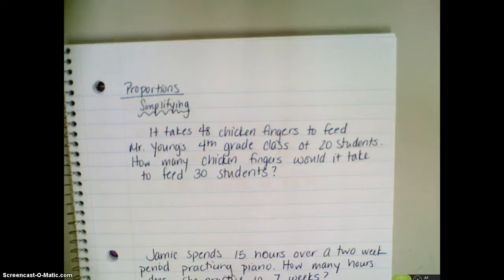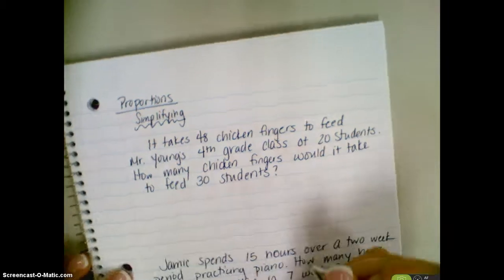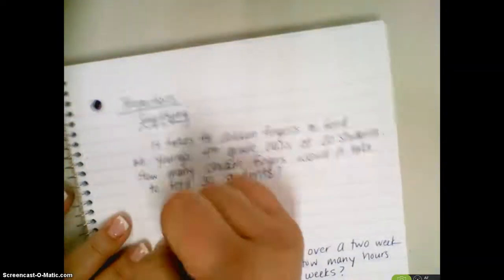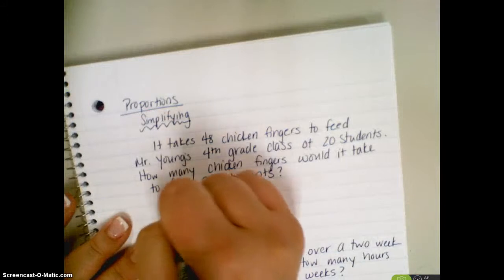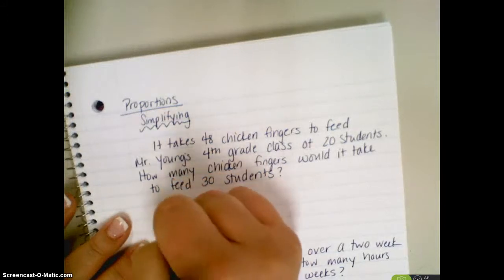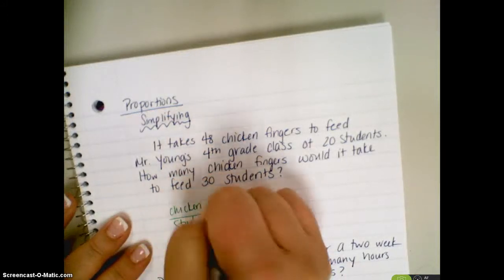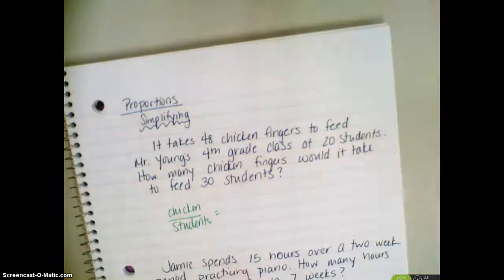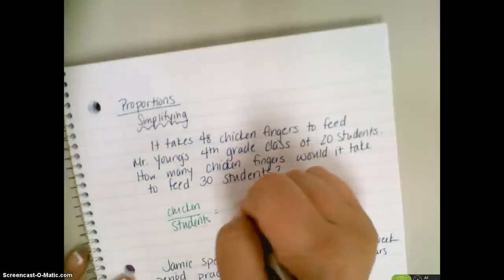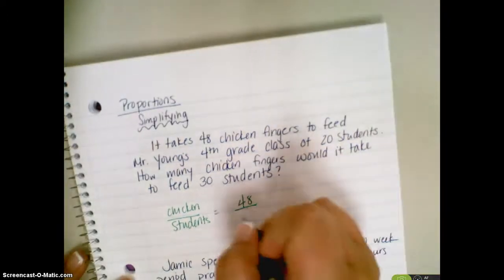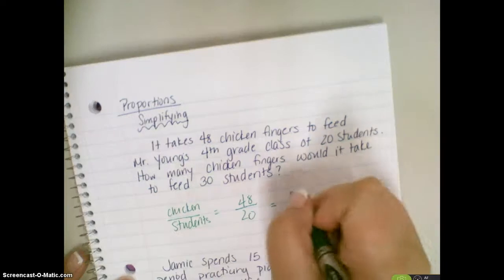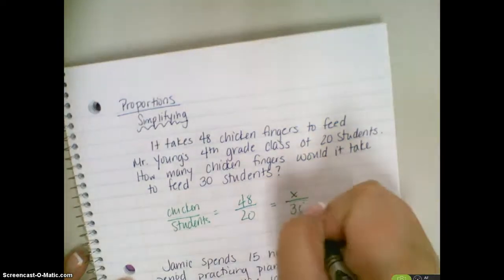It takes 48 chicken fingers to feed Mr. Young's 4th grade class of 20 students. How many chicken fingers would it take to feed 30 students? So we'll start by setting up our word ratio, which is going to be chicken to students. And the ratio we know will be the next one. So it's going to be 48 chicken fingers for 20 students. And I want to know how many chicken fingers I would need for 30 students.